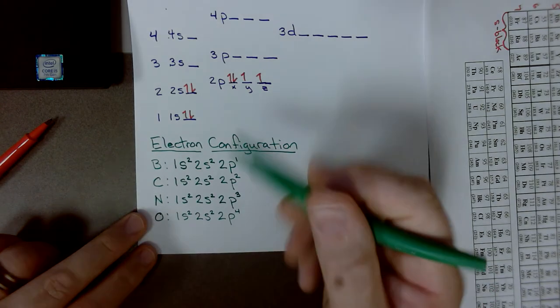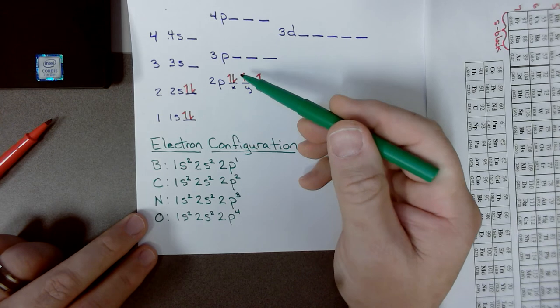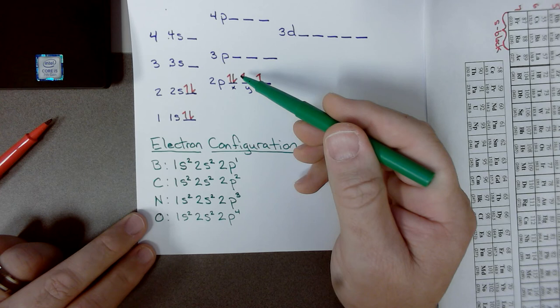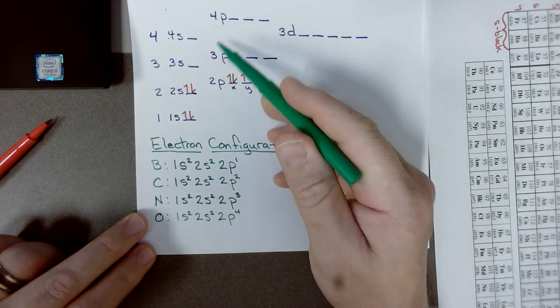Now you can think of this Aufbau diagram that I'm showing here as also an extended or expanded orbital diagram, because I'm showing how the energy increases.